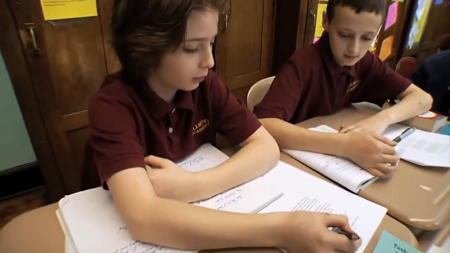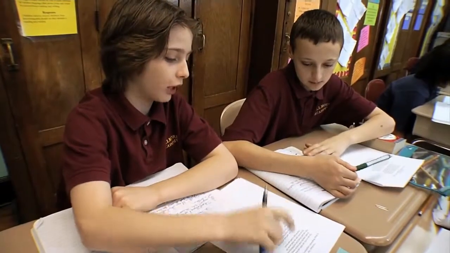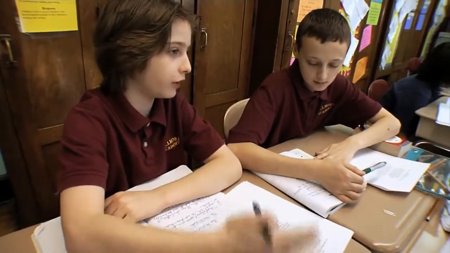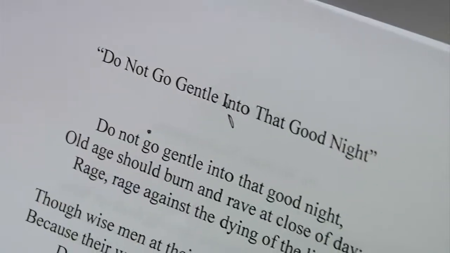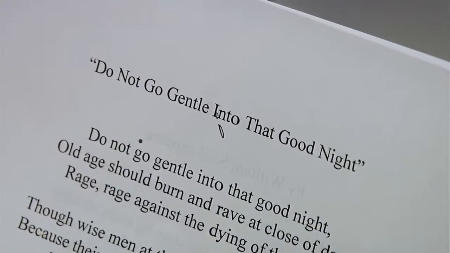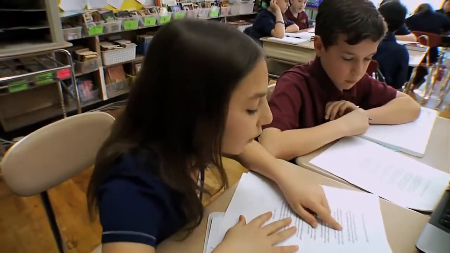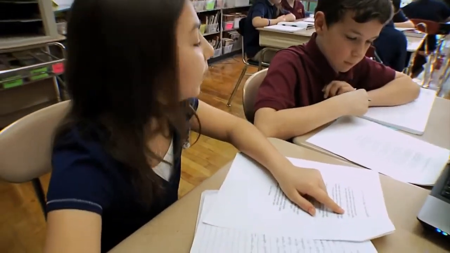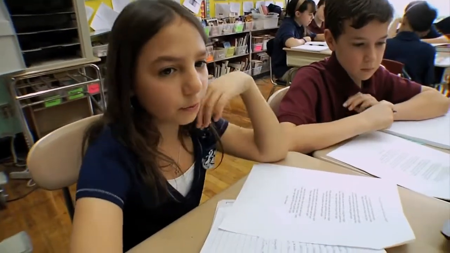Vines still cling to the moldering wall, and my thoughts still cling to the moldering text. And those are kind of like comparing his life and how the day is. Yeah. Do not go gentle into that good night. Old rage should burn and rave at close of day. Fight for his cause. Talking about like the death because like rage against the dying of the light. The light could be meaning your life. It could be meaning what you can see until you die.